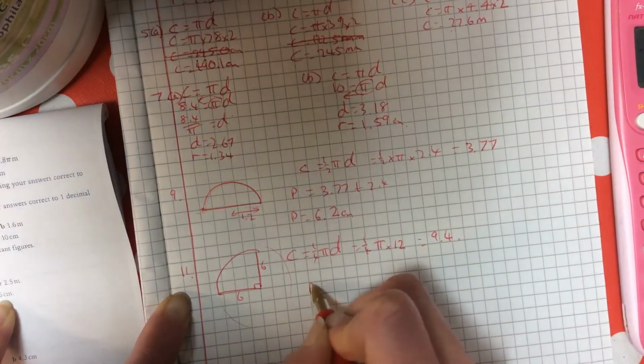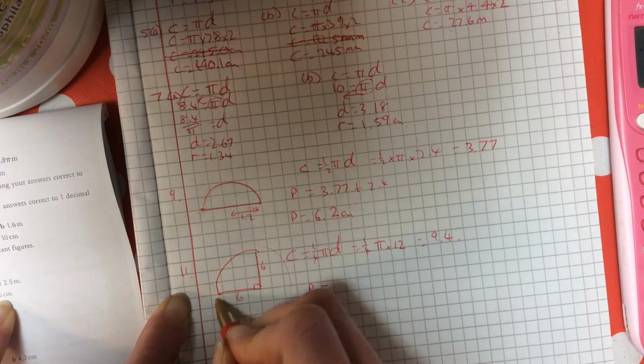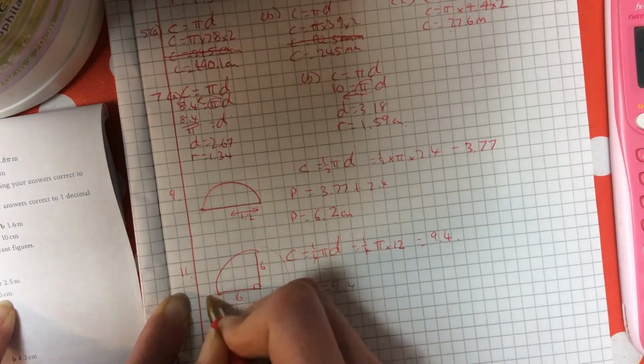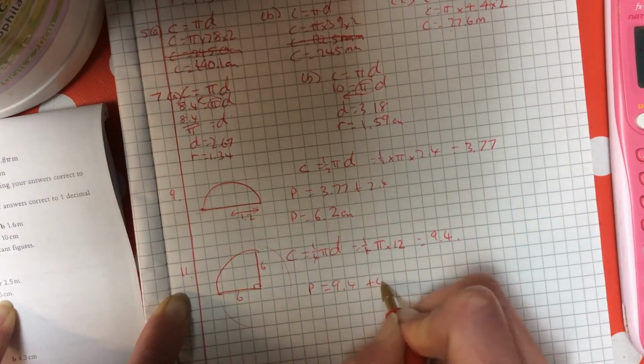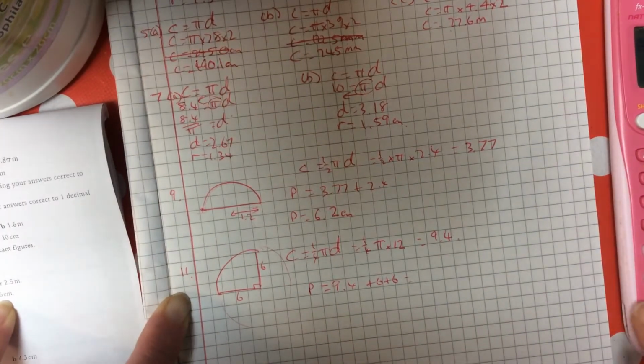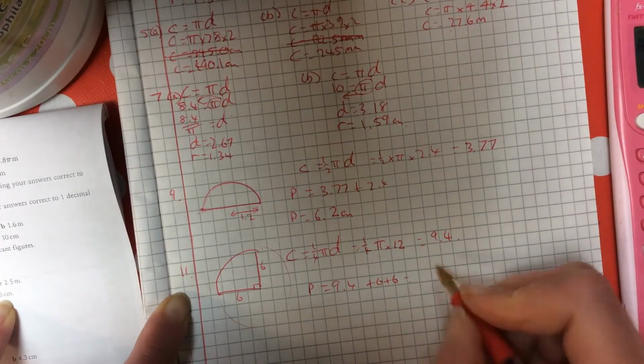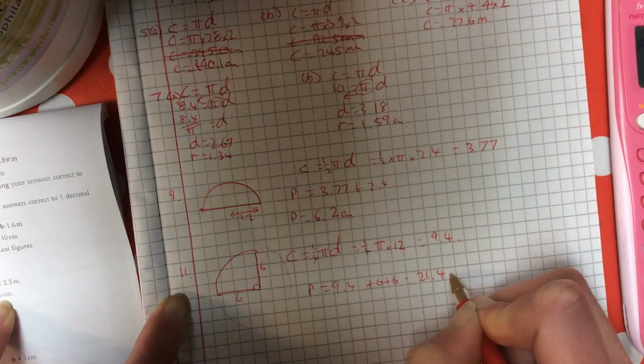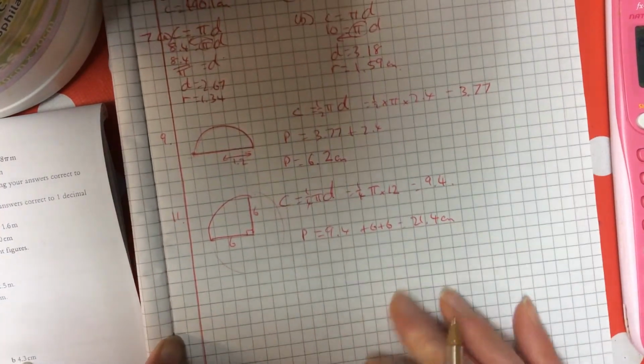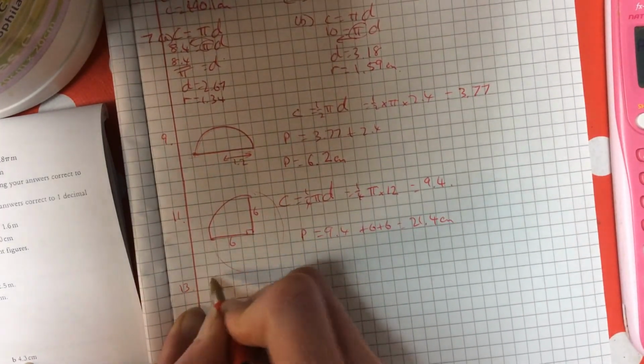I'm not finished, but the perimeter, I've got the curve bit, this here bit. And remember the perimeter is the whole way around, so add 6 and add 6. So add 12 to that answer, gives me 21.4 centimetres. Question 13. Oh, we're on to area.